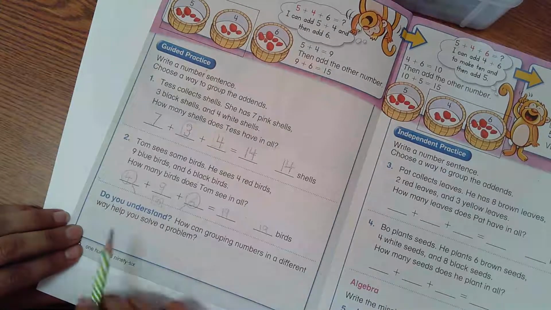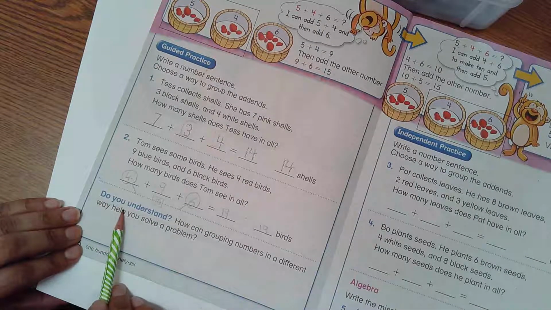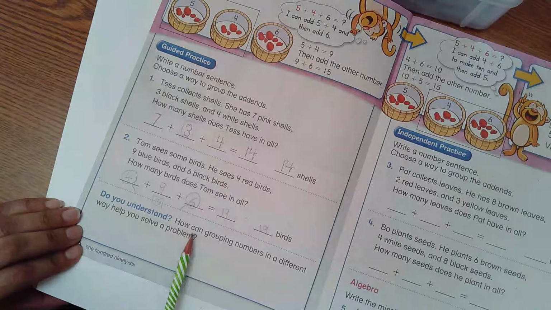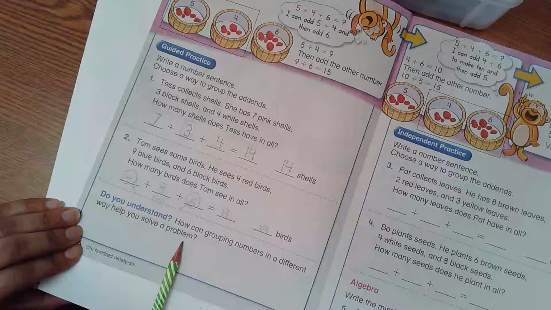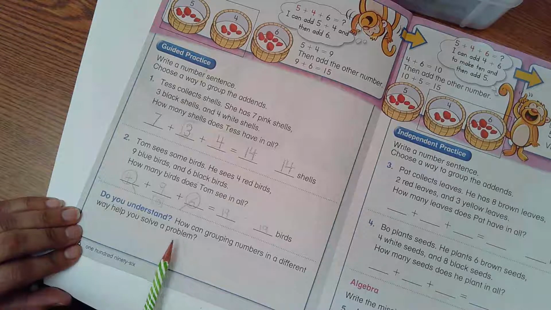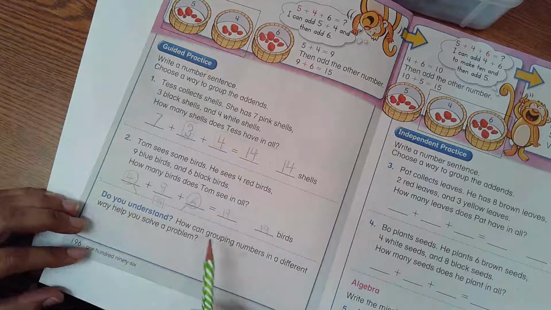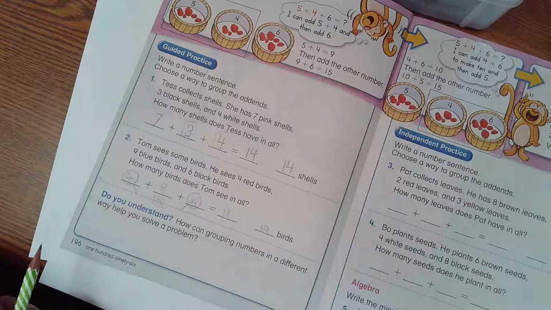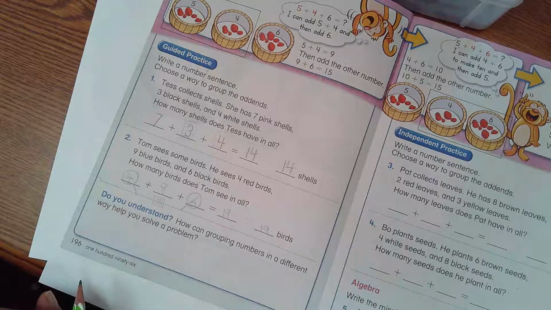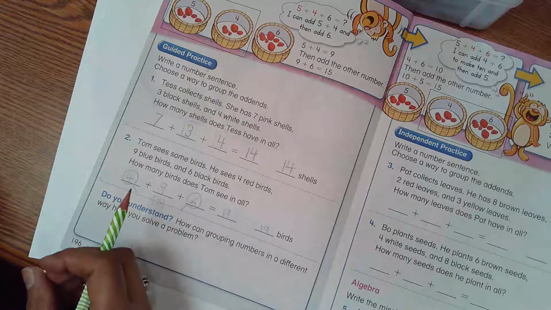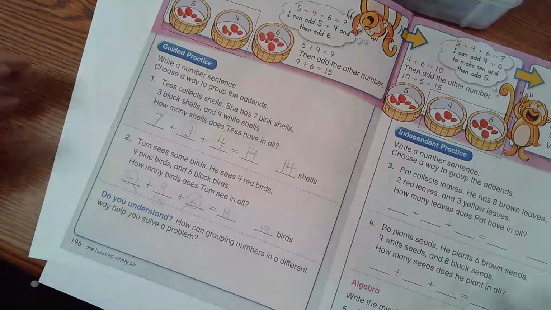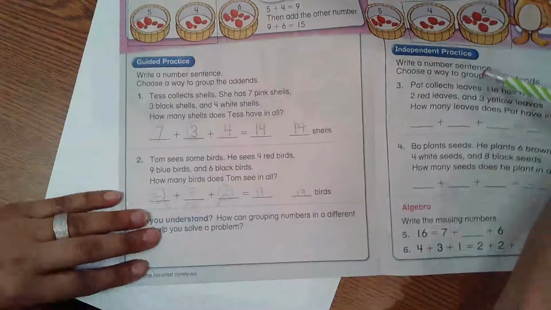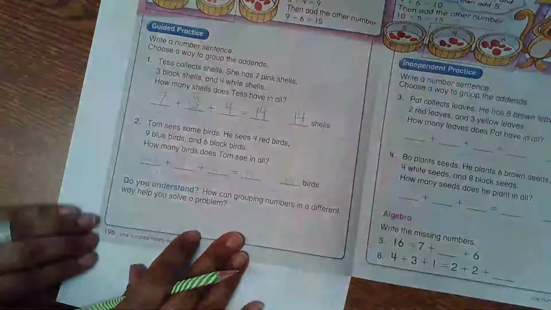All right. Do you understand? Do you understand how grouping numbers in a different way can help you solve a problem? Yes. Exactly what we say. When you add them in a different order, if 2 of them can make the sum easy for you, like if you can reach the double if you make doubles, or you can make 10 and add the third number. So that's exactly the ways we use them because it's going to be easy for me to add them.